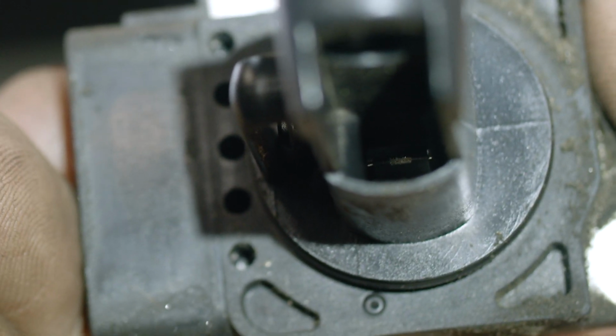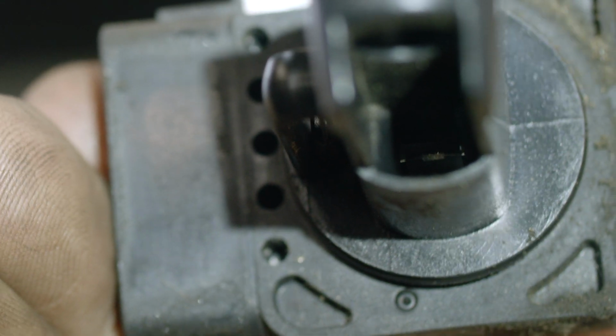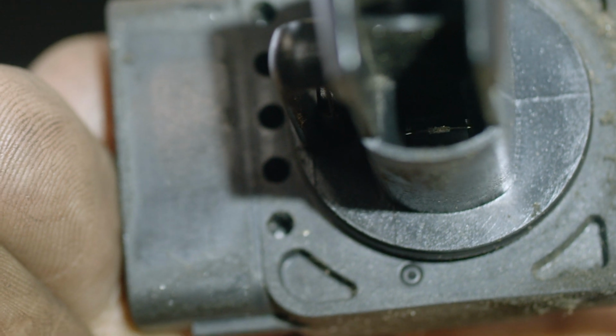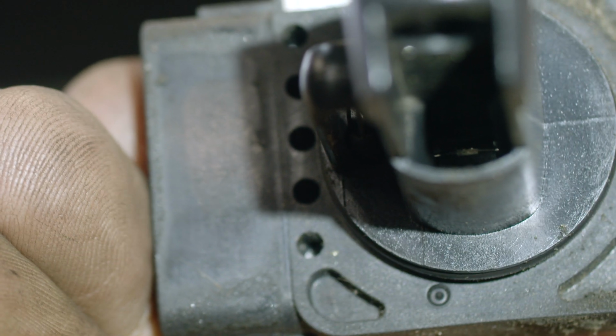So what we're going to do is take those two wires. Most manufacturers don't recommend cleaning them. I've had good luck with cleaning them, especially these Toyota sensors. I'm going to take a little screwdriver and a pick and clean it, and we should be good.